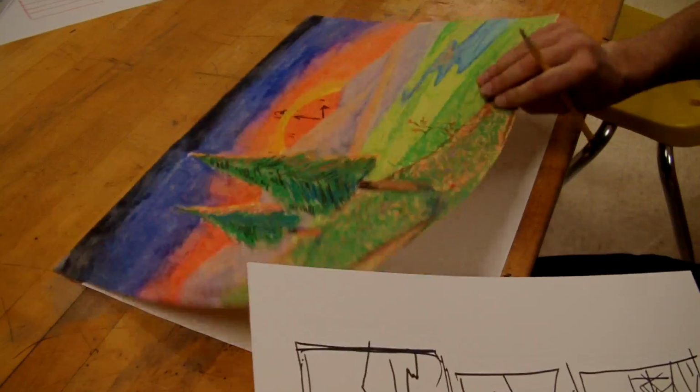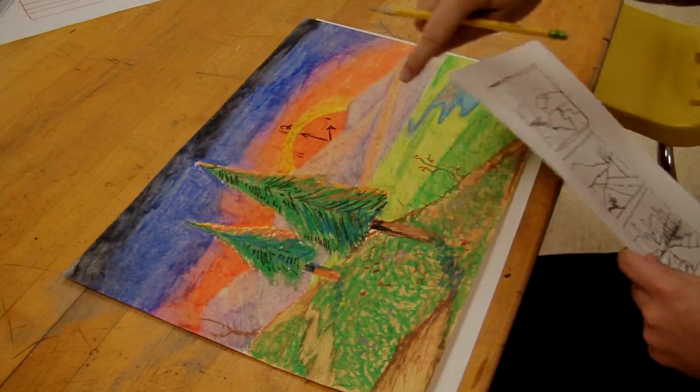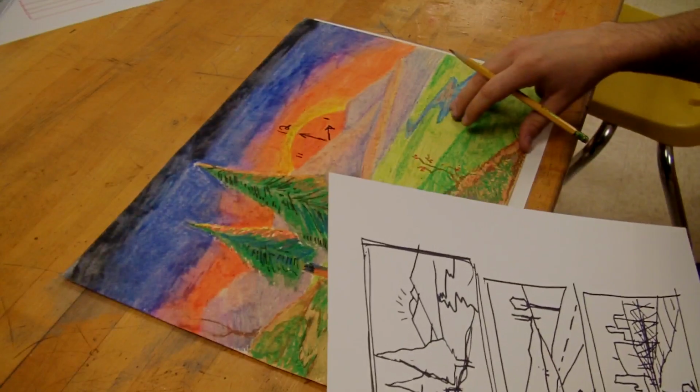I'll give you some feedback, and I'll tell you if your layout looks good and it meets the criteria and what I'm looking for. So, I've already showed you this first one. This is the one I did here. This sketch is basically this one. I'm not going to redo that one.